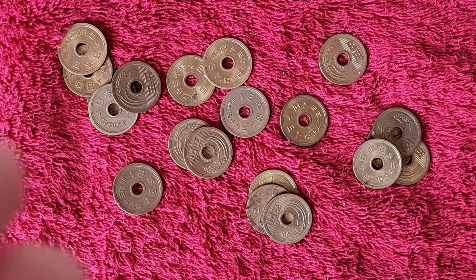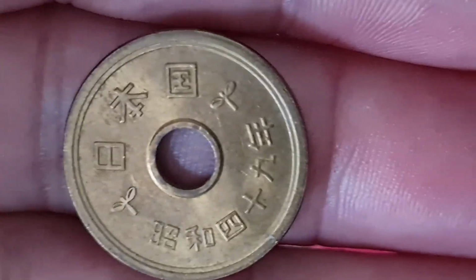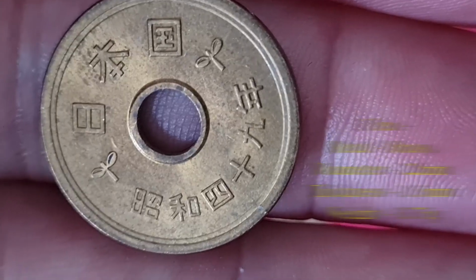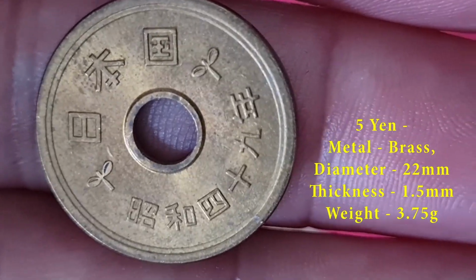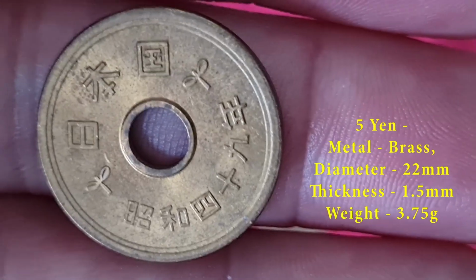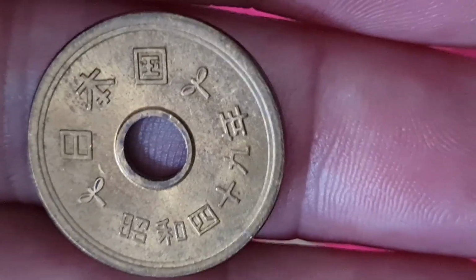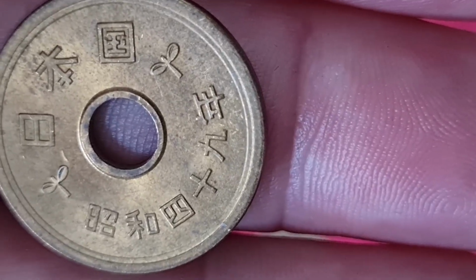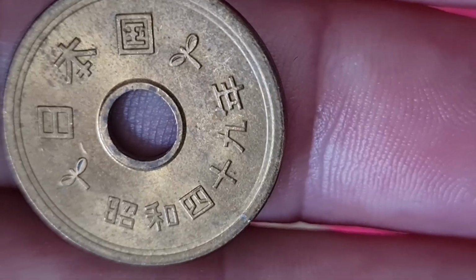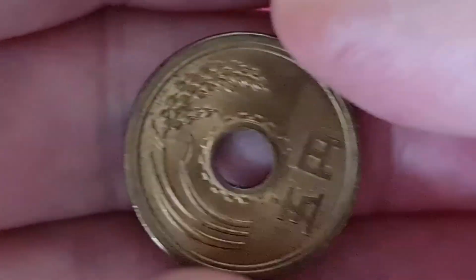The coin itself, terrible focusing issues today, is made of brass and is 22 mil in diameter, 1.5 mil thick, and weighs in at 3.75 grams. So it's a small currency, it's a small value, it is a small coin, so it's going to be fairly light.